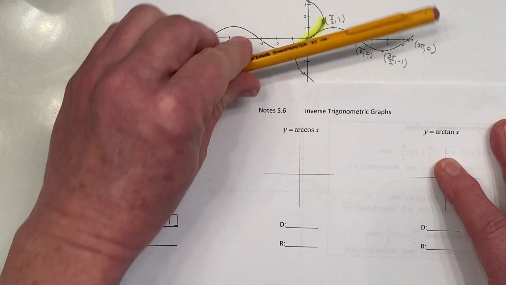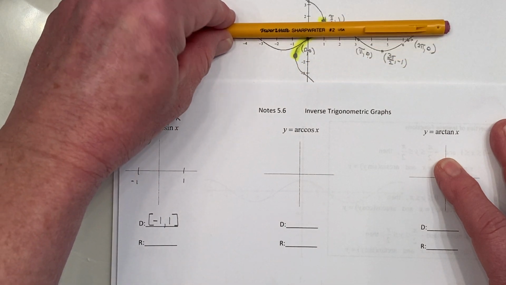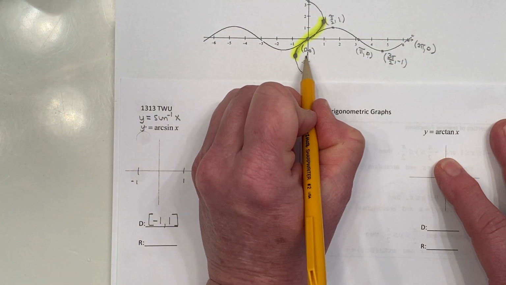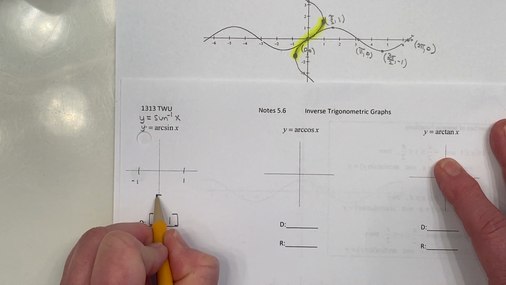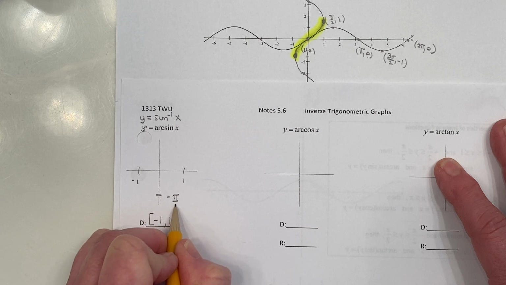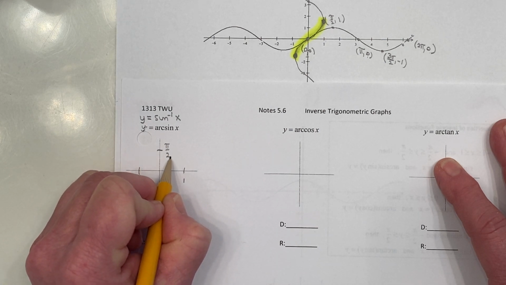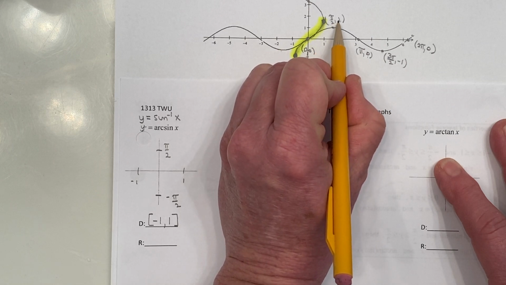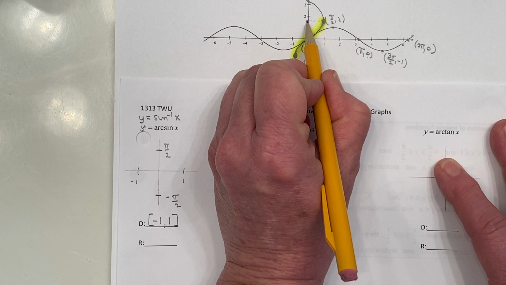Then our range is going to be from this low y up to this high y. This low y down here is going to be -pi/2, up to +pi/2, because remember, we switched this ordered pair, so now the y is pi/2.